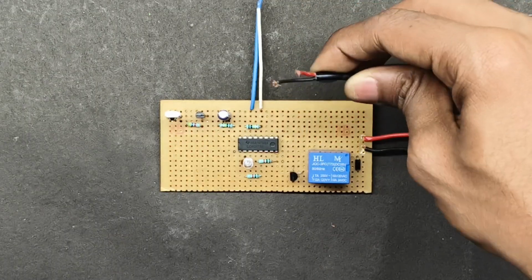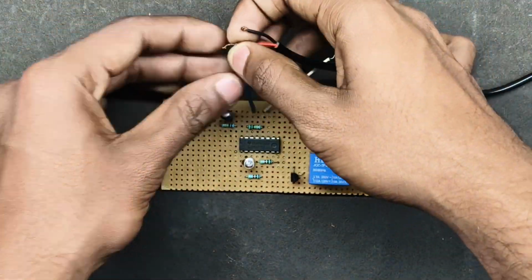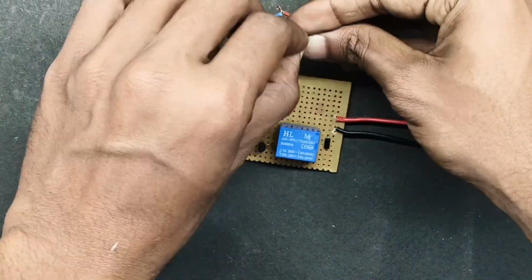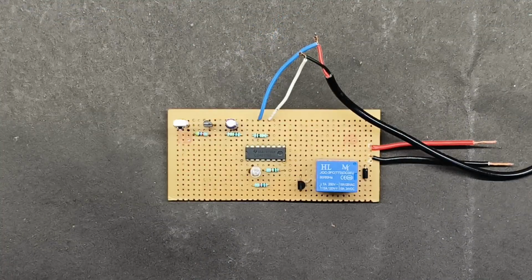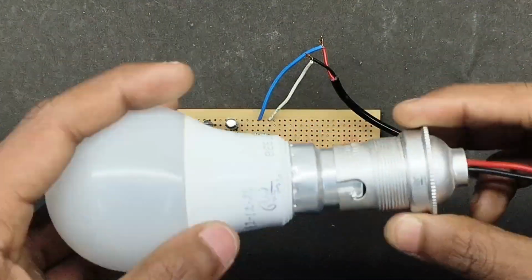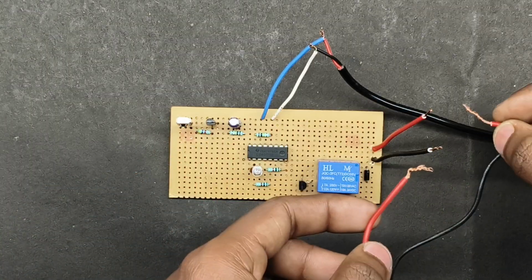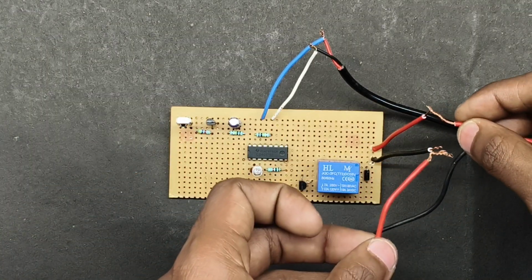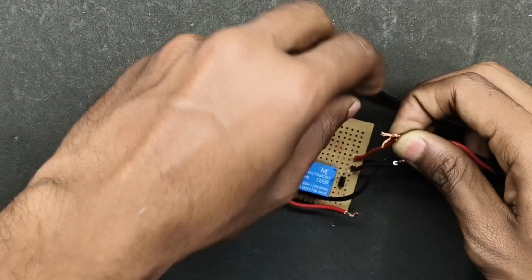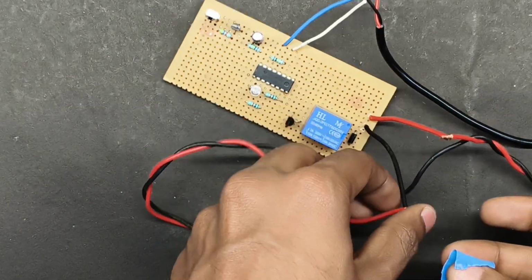Connect the 5 volts input power supply to these 5 volts input terminals. Here I am providing input power supply with the help of a 5 volts adapter. You can also use a 5 volts battery. Now take an AC bulb along with the holder, cut the live wire and connect the two ends to the two terminals of the relay. Apply tape as a safety precaution.